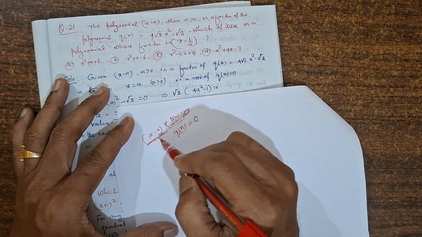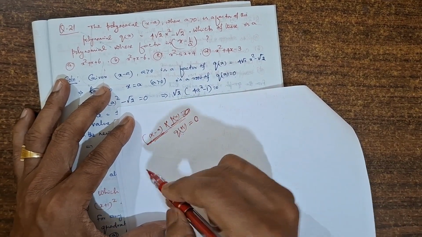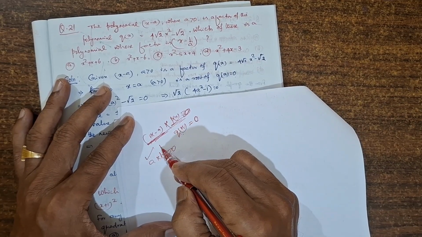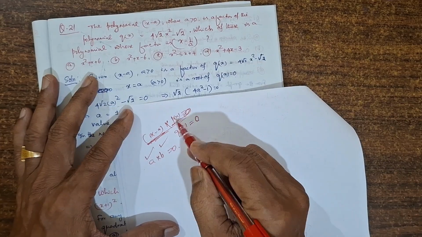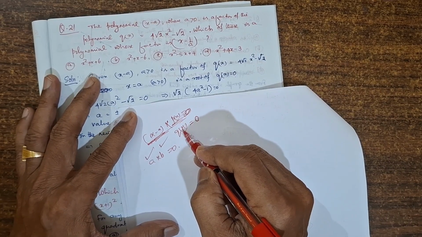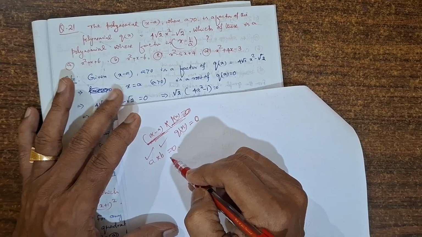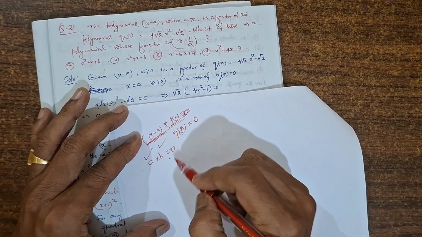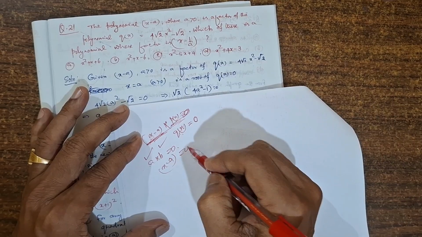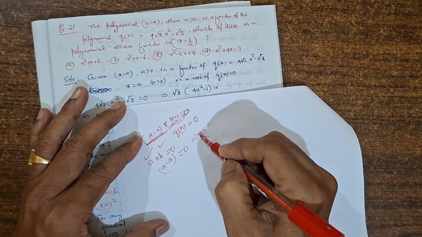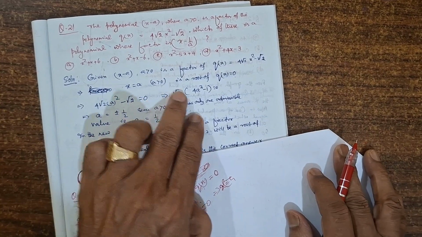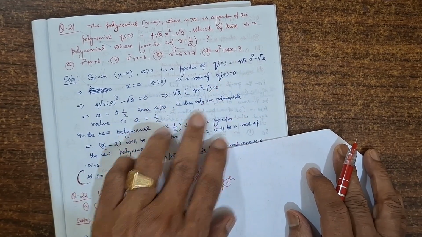So for the time being, let us take either one to be 0. I have told earlier, a into b is equal to 0 means either a is equal to 0 or b is equal to 0 or both are 0, but both being 0 is not taken in a polynomial, because then there would be no polynomial at all. So take any one. If x minus a is equal to 0, this implies x is equal to a. A is greater than 0, is a root of qx equal to 0 automatically.